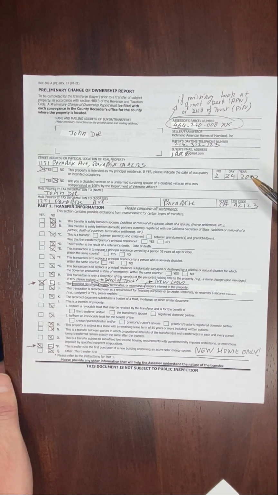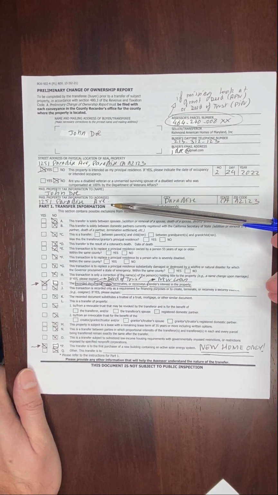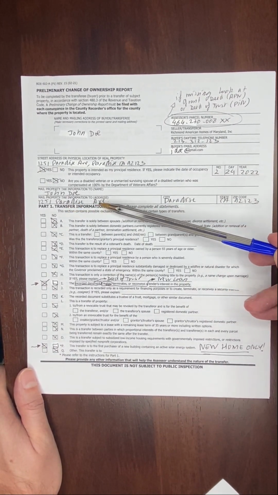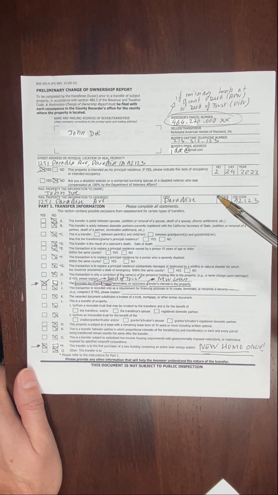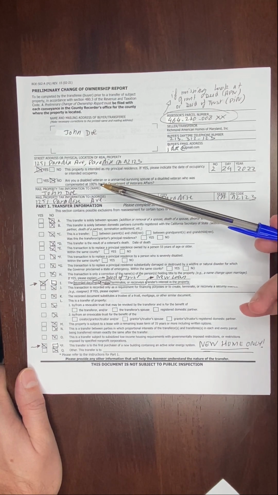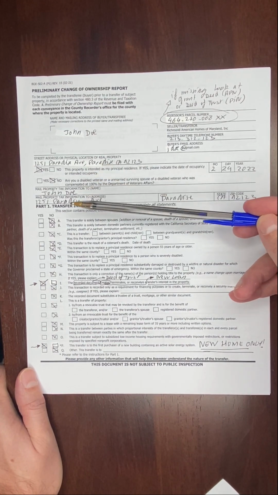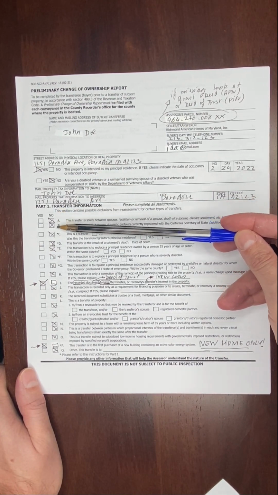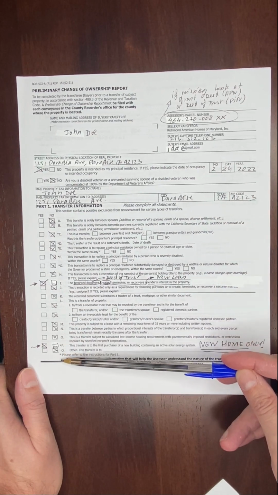Now we have part 1, transfer information. In the case of a sale, usually here everything is no, most of the time.